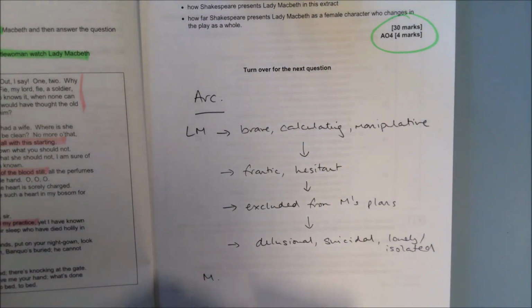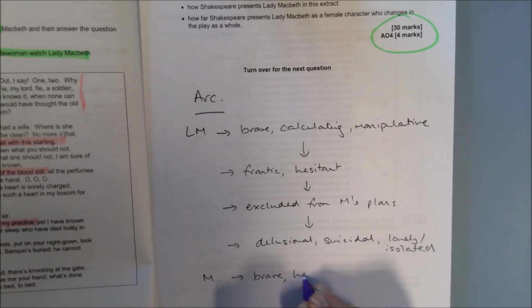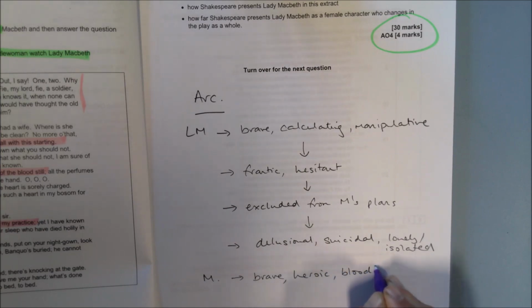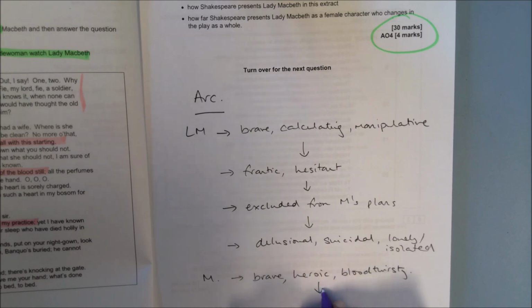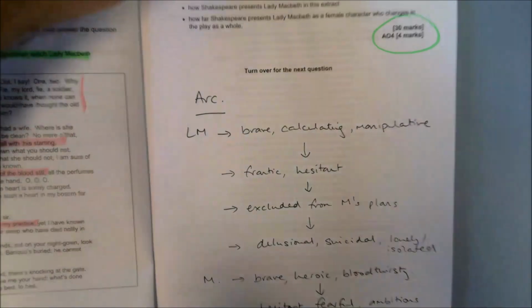Macbeth's character arc, if Macbeth comes up, ideas about Macbeth's character could again be that he is reported as brave and heroic and rather bloodthirsty to start with. That bloodthirstiness continues throughout the play, but he's also hesitant and fearful after hearing the prophecies. He is somebody who is ambitious, but it doesn't sit as well with his state of mind. And then towards the end of the play, he becomes particularly bloodthirsty again, reckless, and very much dependent on the witches for support.